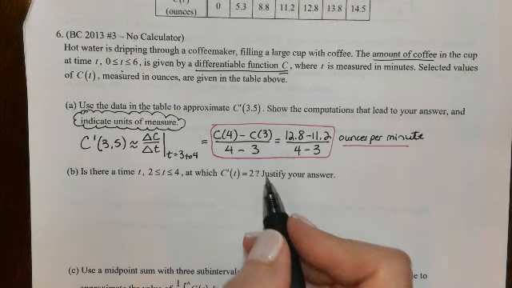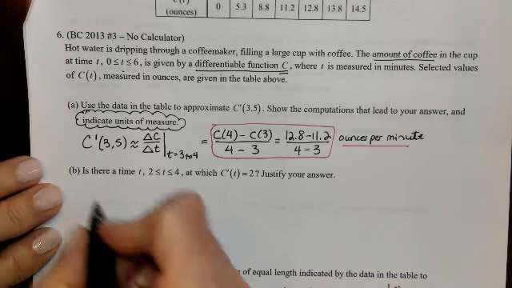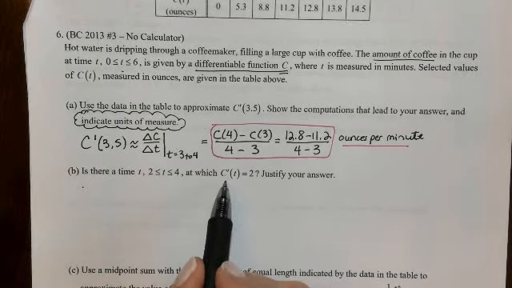Before I do that step, I like to go ahead and state the conditions that the MVT requires. So I'm going to begin by saying that C is continuous on the closed interval and C is differentiable on the open interval. So what about this problem tells me that I can make that statement? And it's right here. It's this piece that I underlined. They tell us that C is differentiable, not just on this interval, but for the entire interval.